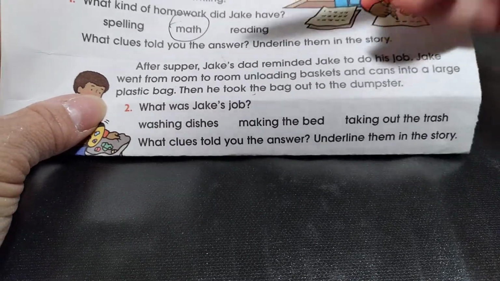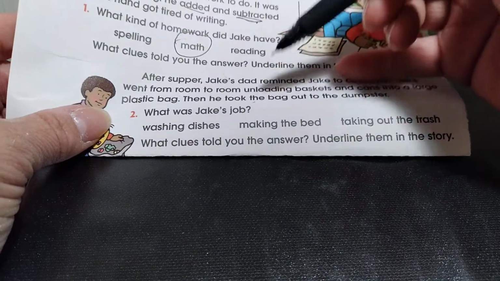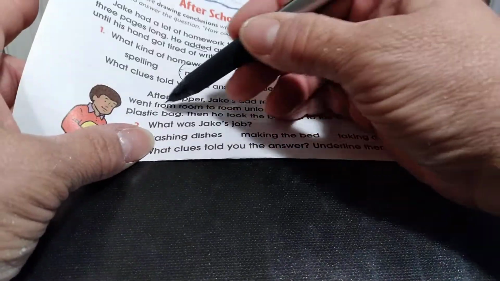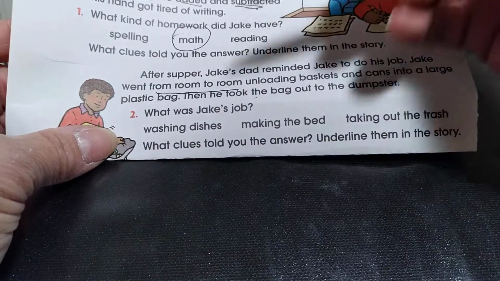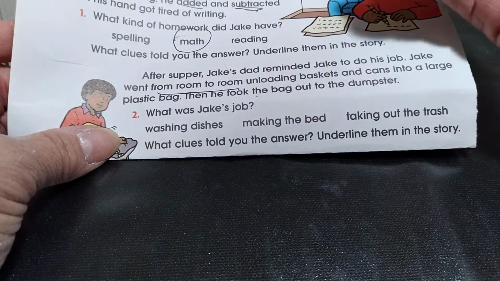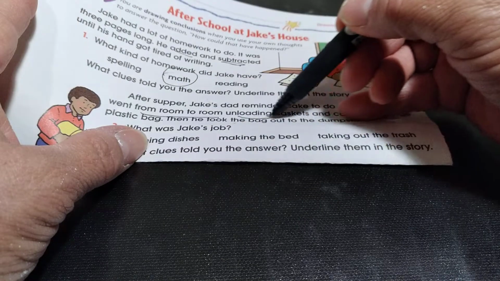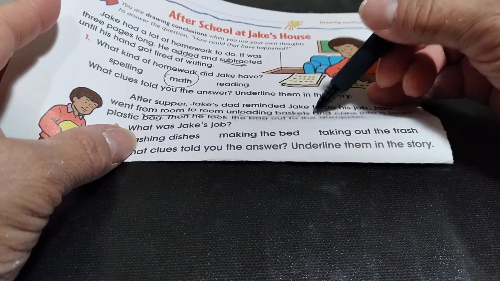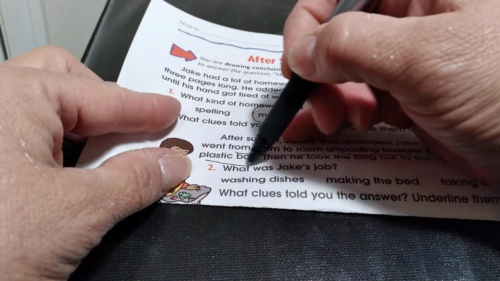Well, what could help us clue-wise in here is he went from room to room. Well, when you're doing the dishes, you could go from room to room if you were taking the dishes to the kitchen. Okay? And another clue was unloading baskets and cans into a large plastic bag.